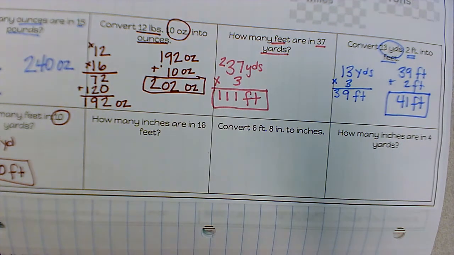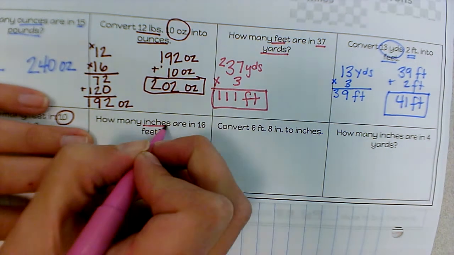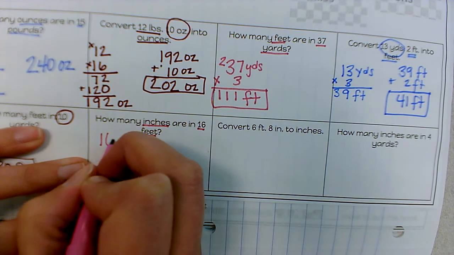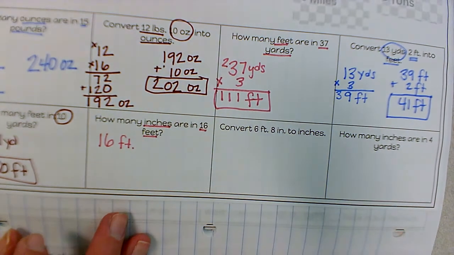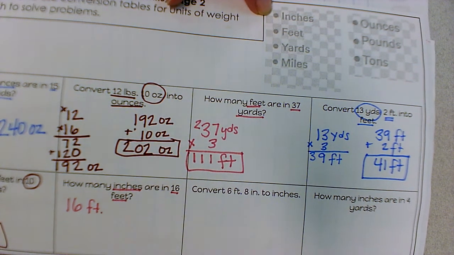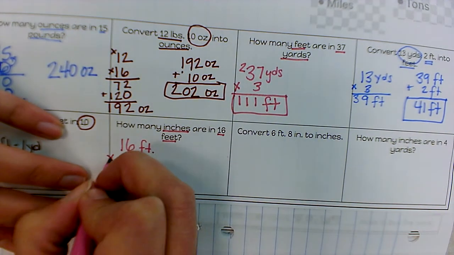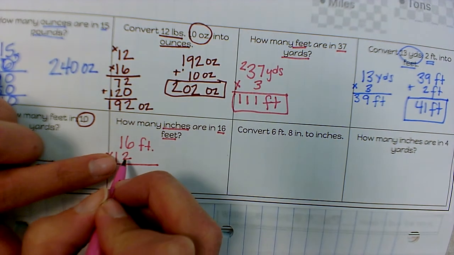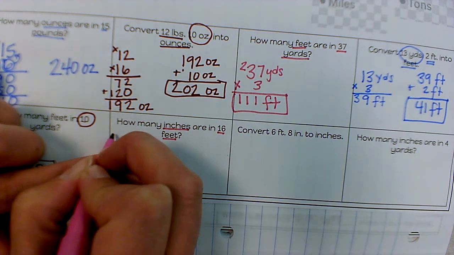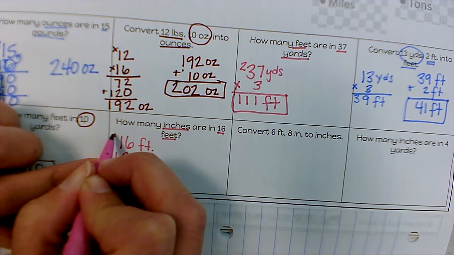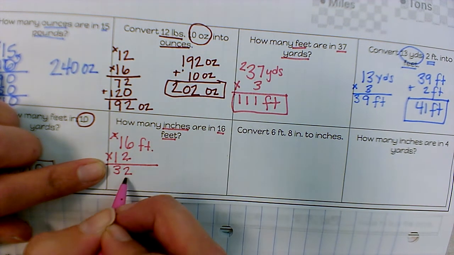Okay, we're going to keep on going. How many inches are in 16 feet? Now I'm switching from feet to inches. So I have 16 feet to start. And I remember from my table, when I look at feet to inches, there are 12 inches in 1 foot. So I'm going to multiply by 12 because in every foot there are 12 inches. So 2 times 6 is 12. I'll regroup my 1. 2 times 1 is 2, plus my regrouped 1 is 3.